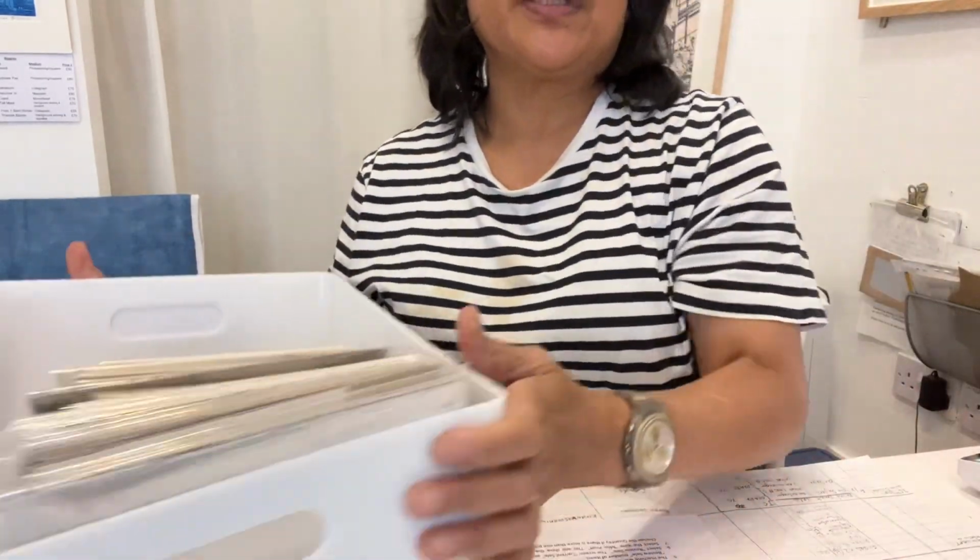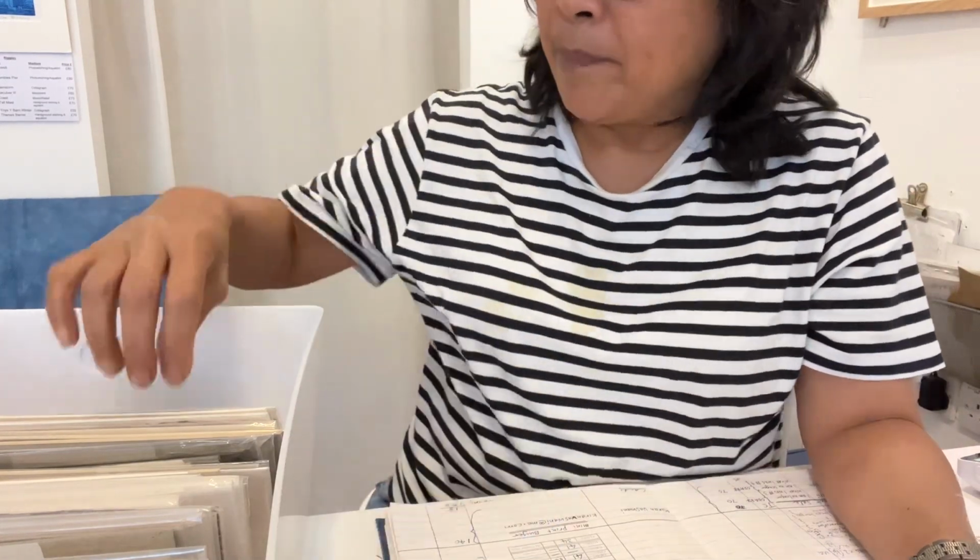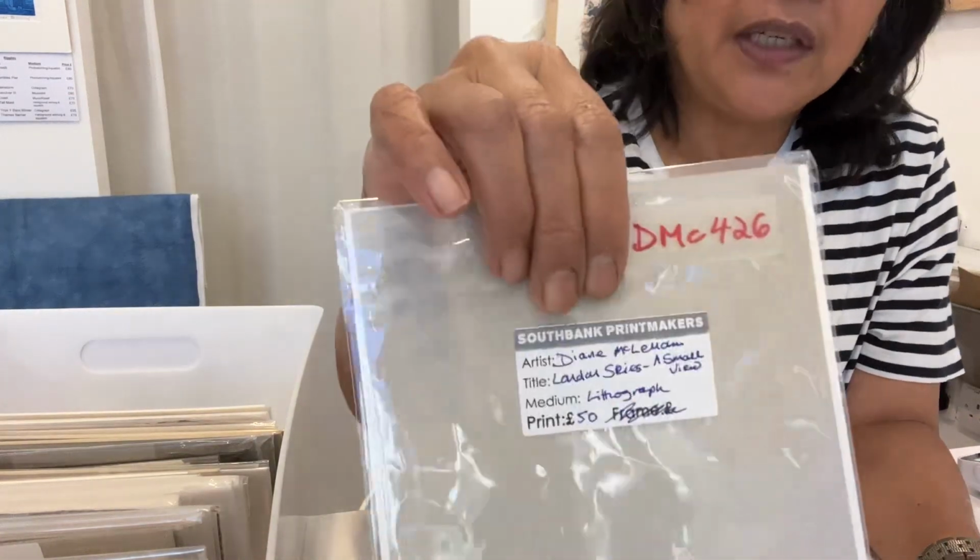I'm going through the new sales procedures on Square. First of all, there are prints on the wall and there are prints in the browser here. The new system is actually based on a code that is at the back of each print, which you will see here.